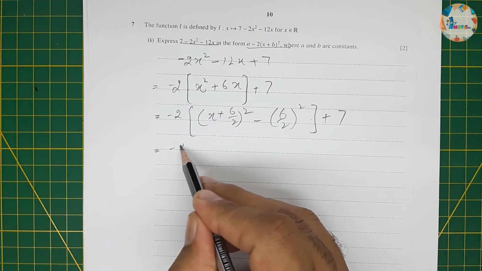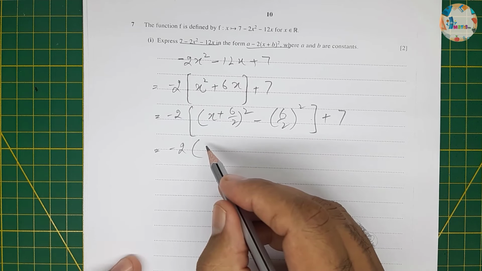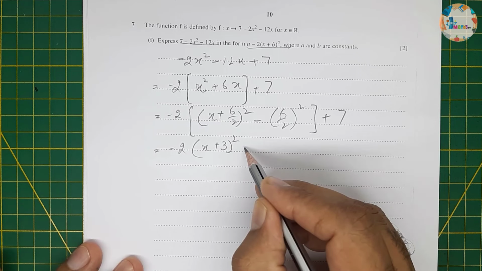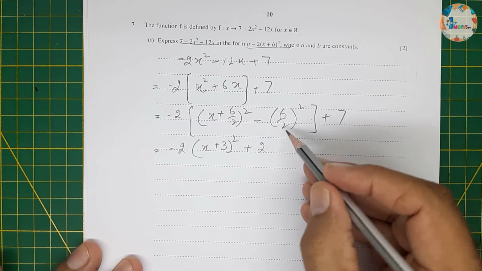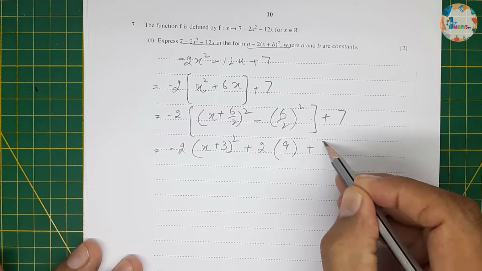Now we will write this as minus 2 times (x plus 3)², and minus minus 2 will result in plus, so 2 into 3 squared, which is 9, and plus 7.